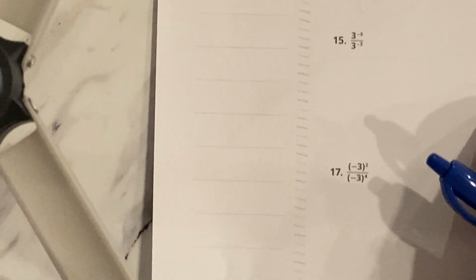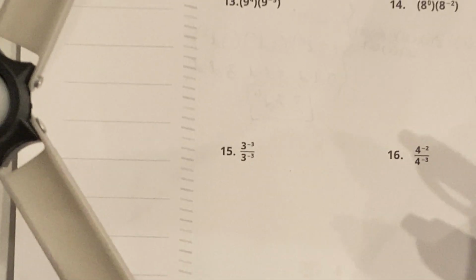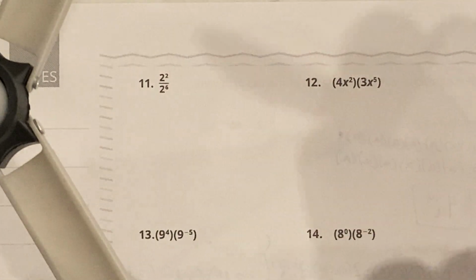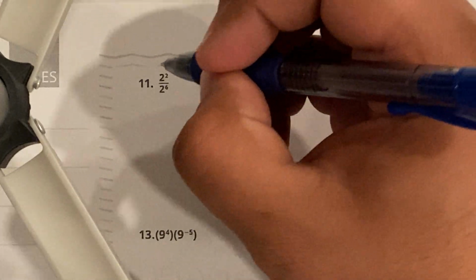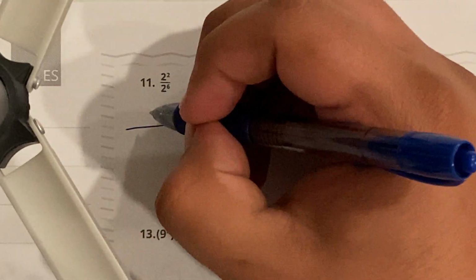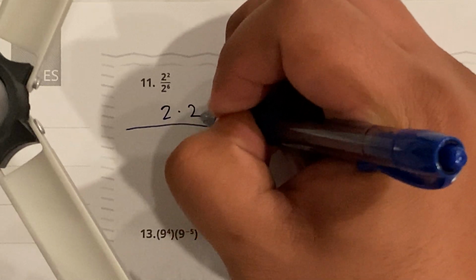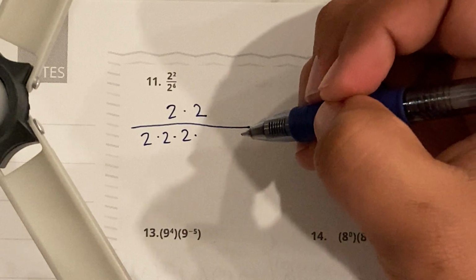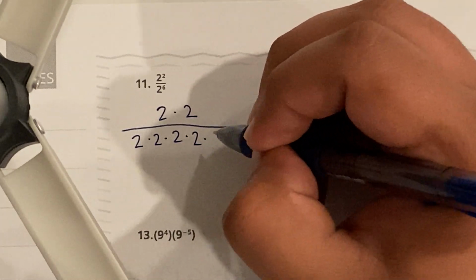Coming to the back page. Let me scan a little bit really fast. Let's see if we get a little crazy. Ooh, let's do that one real fast. We do want to do this real quick. There's 2 2's on top. There's 6 2's on the bottom. Can we see? Beautiful.